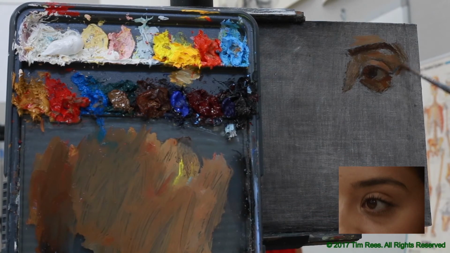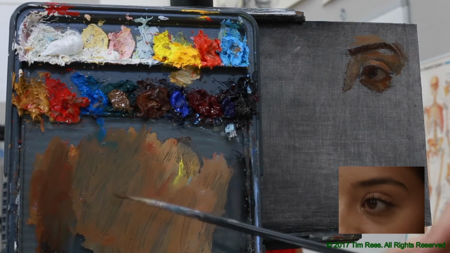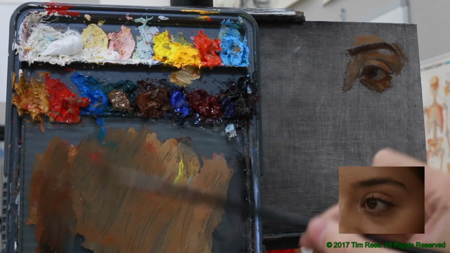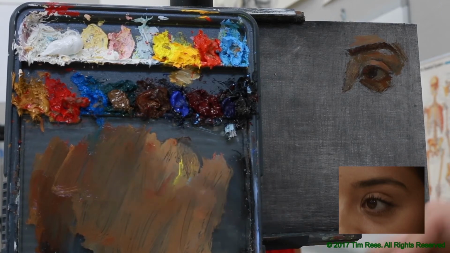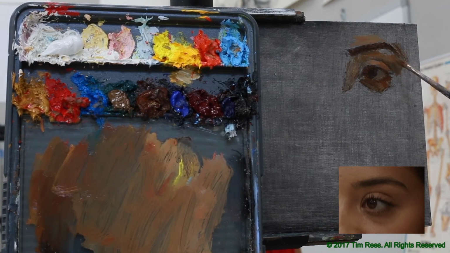The goal here is to get it to look as good as it possibly can, and so that requires tapping into this subtlety of nature and trying to push and modulate and vary my color and my value as much as I can from stroke to stroke.